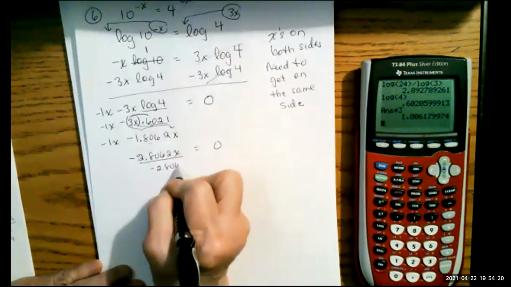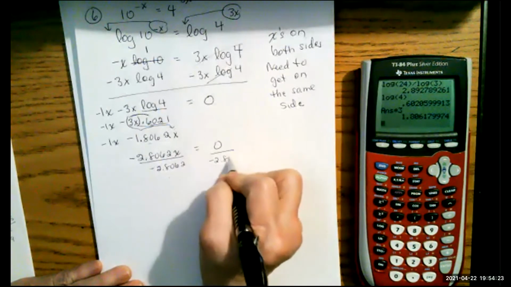So then I divide this out. And guess what my answer is?